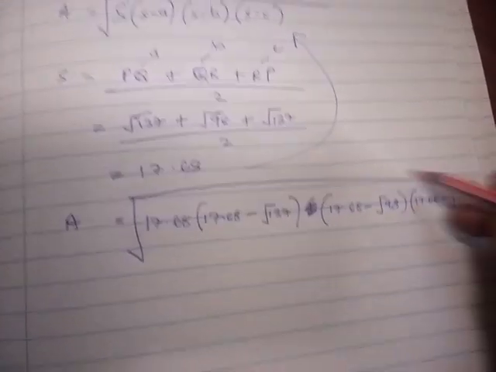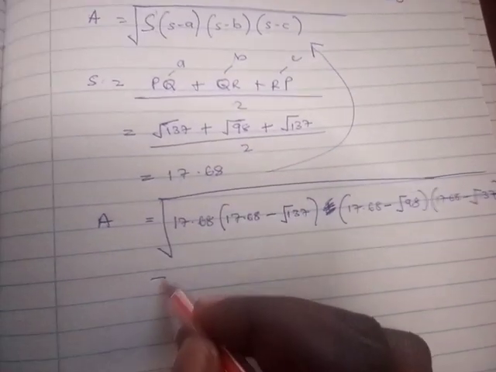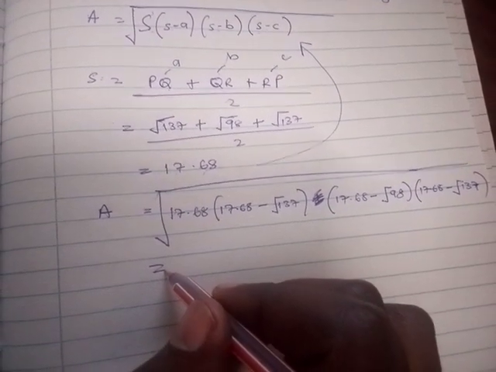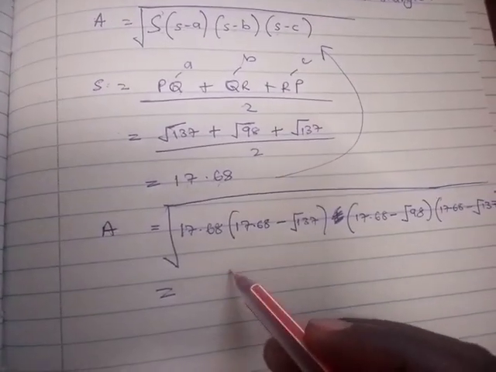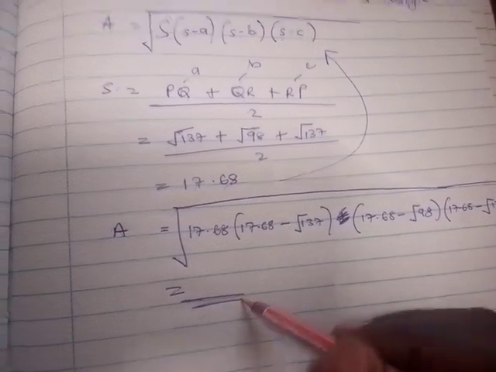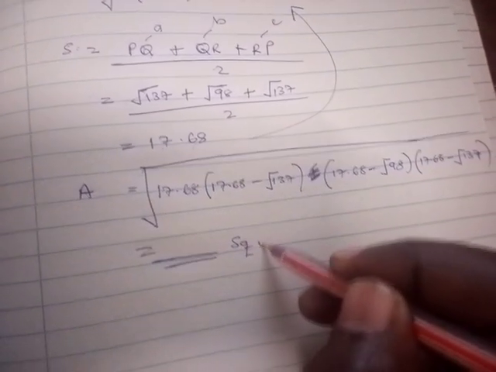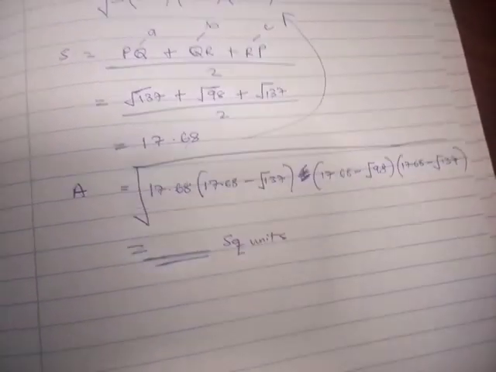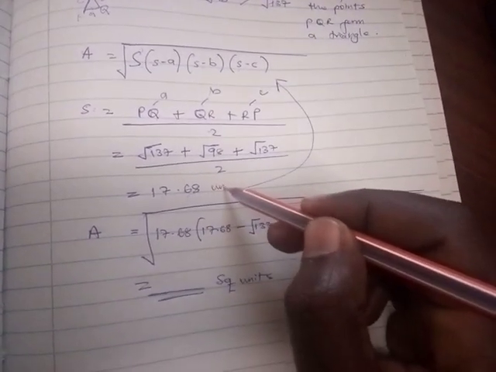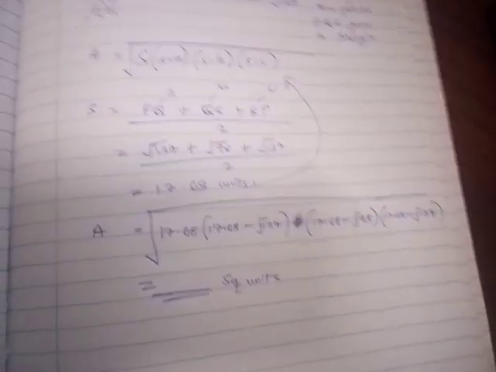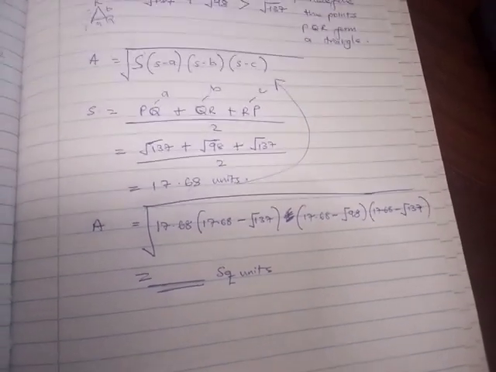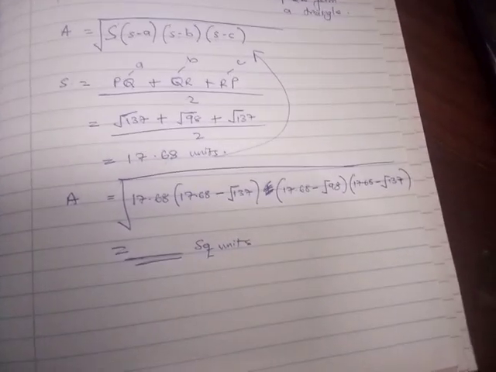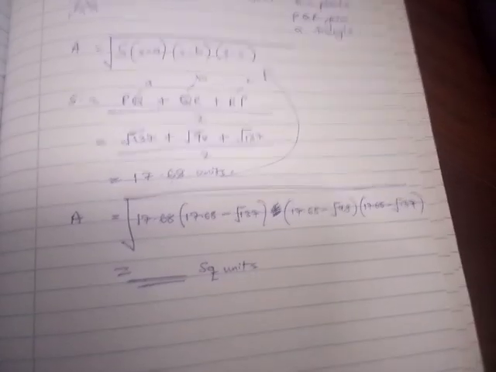Yes. So you put this on the calculator. I hope you know how to paste this on the calculator. So after pasting this, you get the answer. The answer you get will be the area. The area should be in square units, because I didn't indicate that this one is centimeters or what. By the way, here you should have units. That is the area of the triangle.